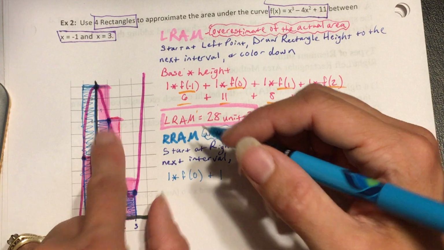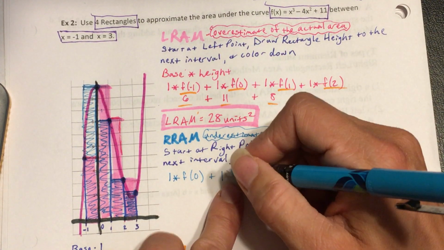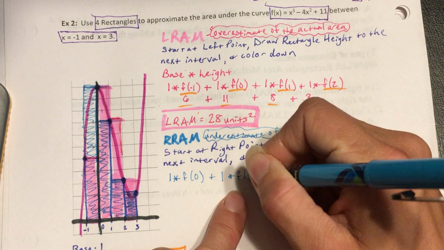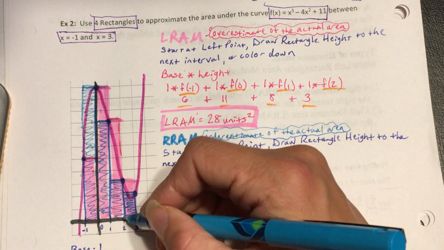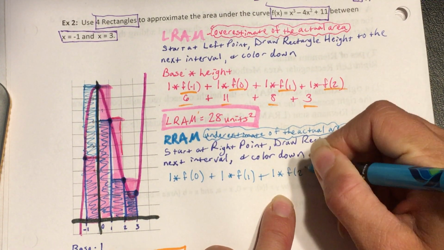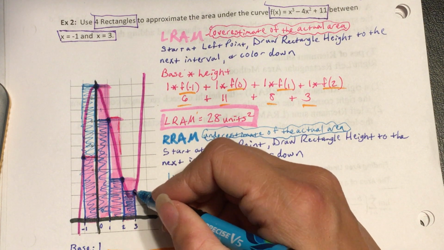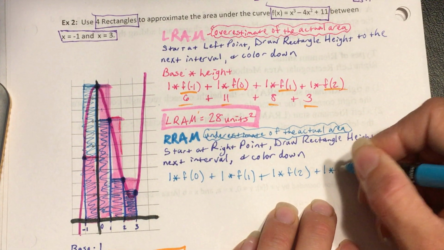The height of this rectangle comes from this point, which would be f of 1. The height of this rectangle comes from this point, which would be f of 2. And then lastly, the height of this rectangle would be f of 3. So base times the height.